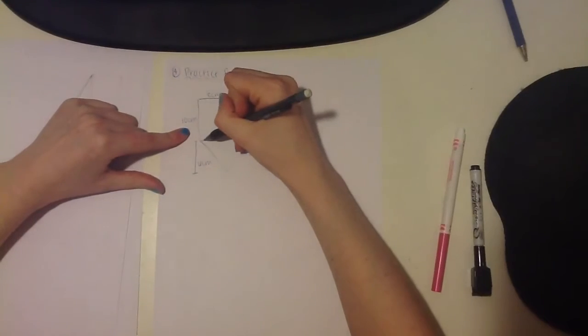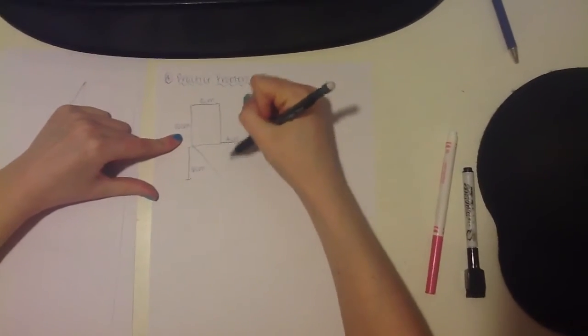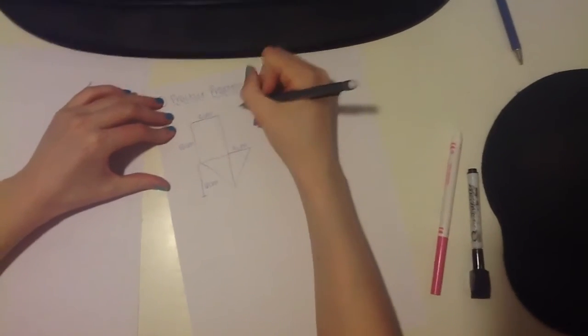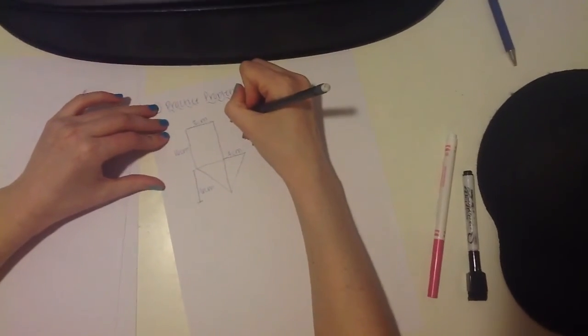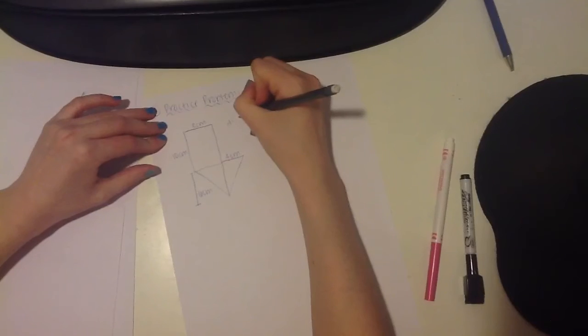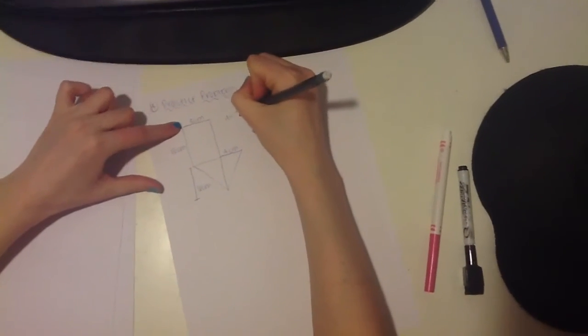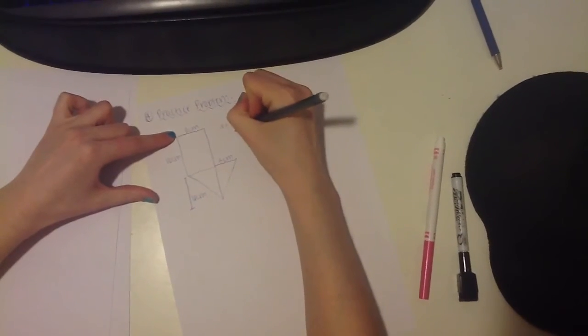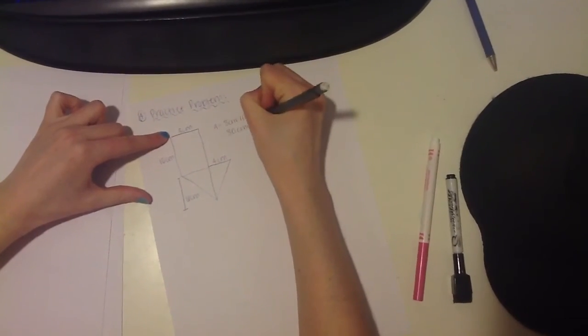So let's start with this one. We can see here a rectangle, and then this is a pretty big triangle, so I'm going to break it down into a smaller triangle. Okay, so the area of the rectangle is going to be base times height, so 8 centimeters times 10 centimeters. That's going to give me 80 centimeters squared.